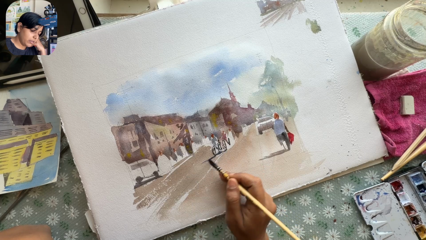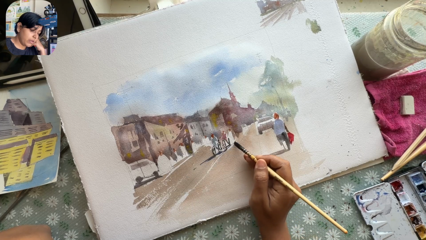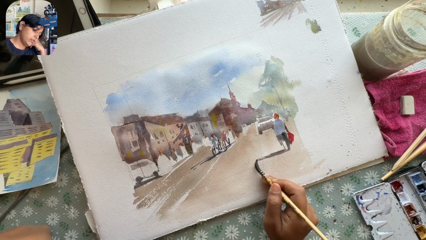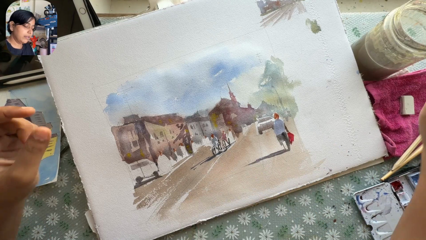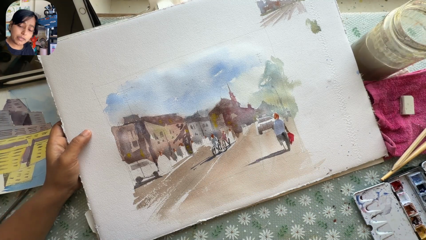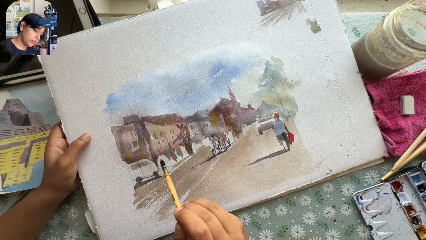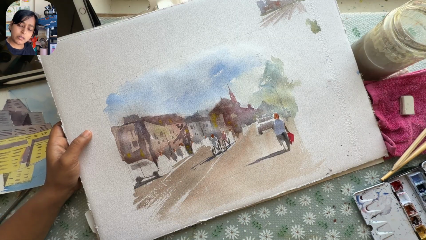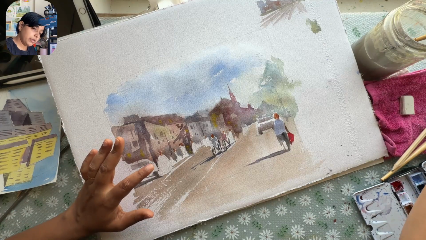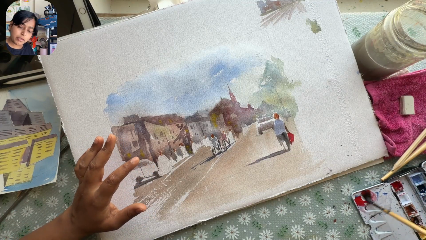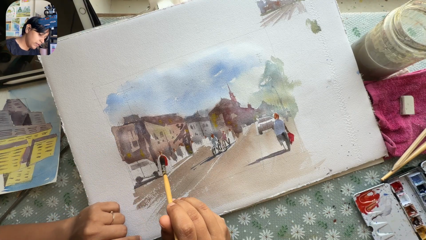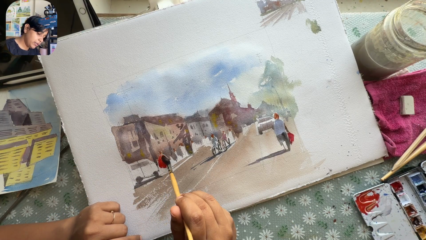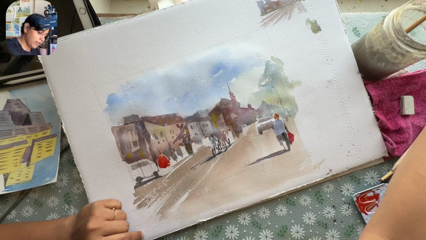So something like this. Let's have some shadows here also. Shadows like this. Then let's add some more colors. I think this guy can be red. Maybe this guy can be orange red. So I'm just adding some bright red.